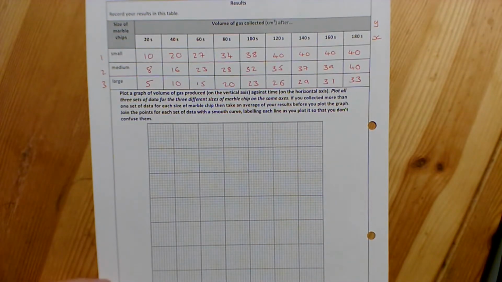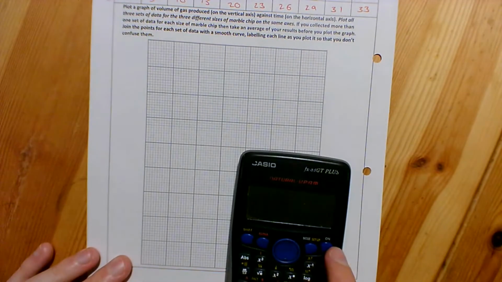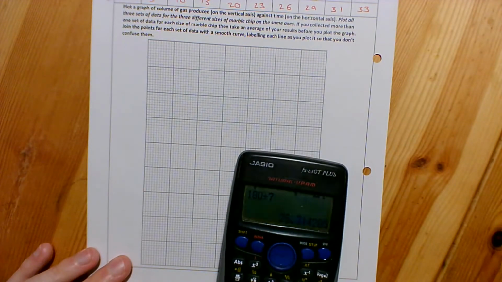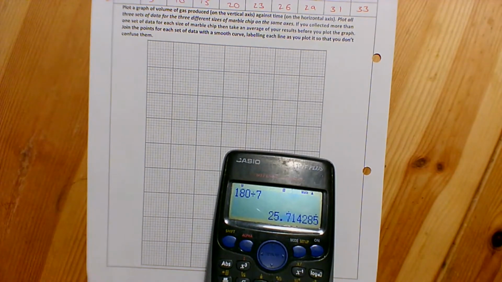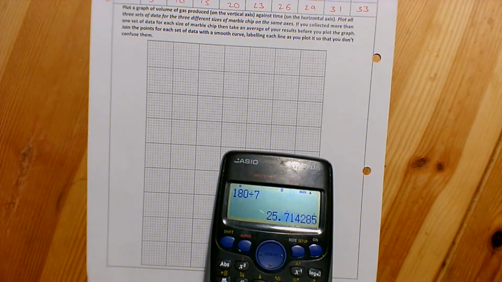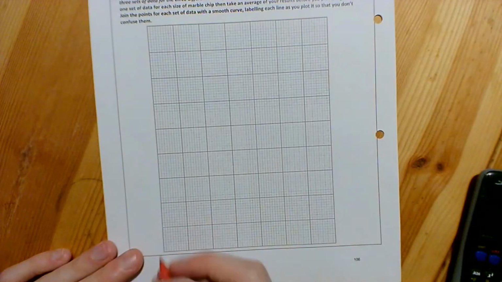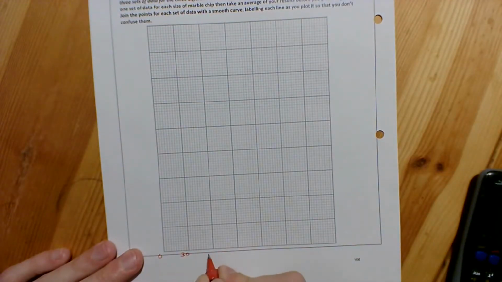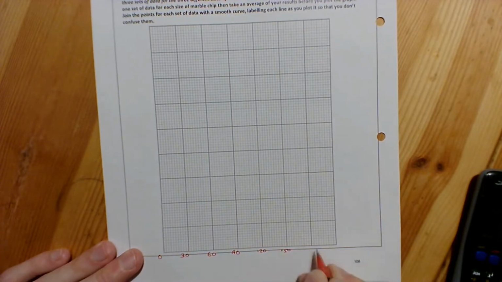So our x-axis is time. We need to get a maximum of 180 along this x-axis. So we've got 1, 2, 3, 4, 5, 6, 7 large squares to do that in. So 180 divided by 7 is 25.7. Now we're not going to go up in 25.7 intervals because that's a ridiculous scale. We can't round down because that's the minimum we can do, so I'm going to round that up to 30 and go up in 30s. So 0, 30, 60, 90, 120, 150, 180.